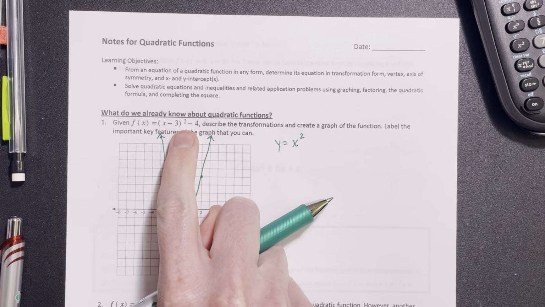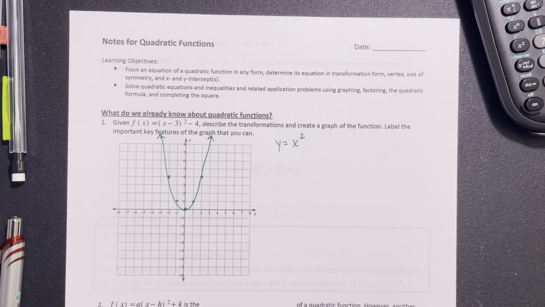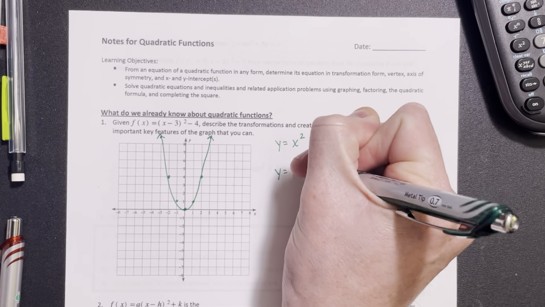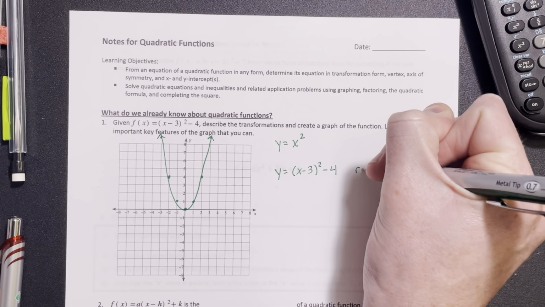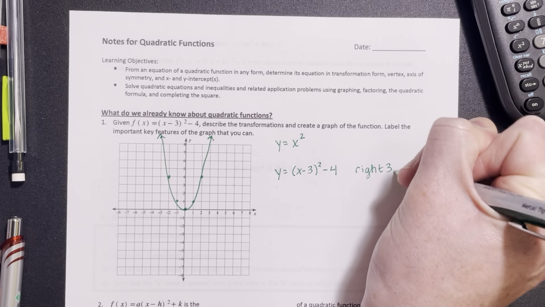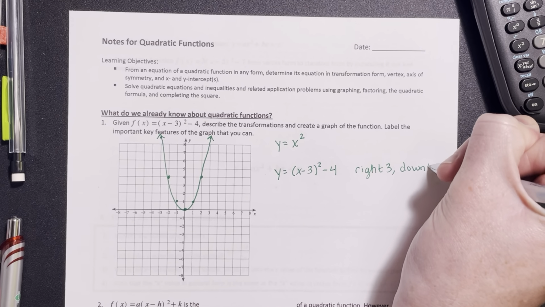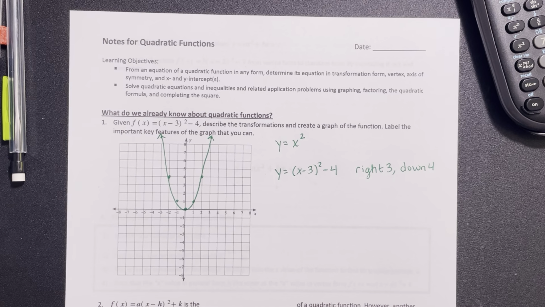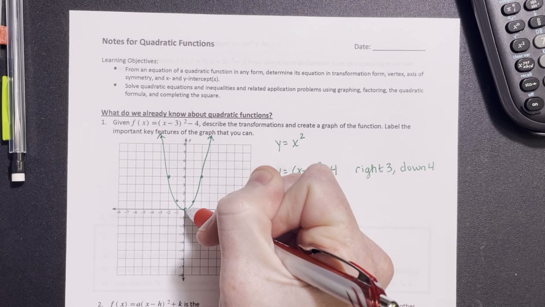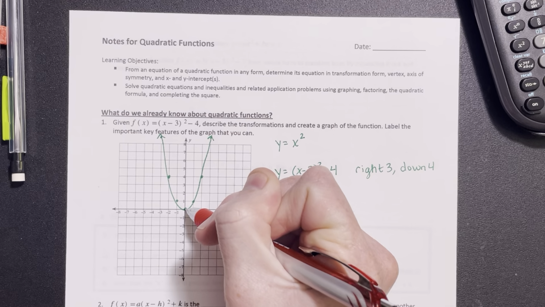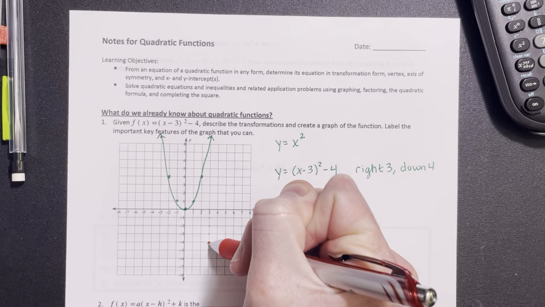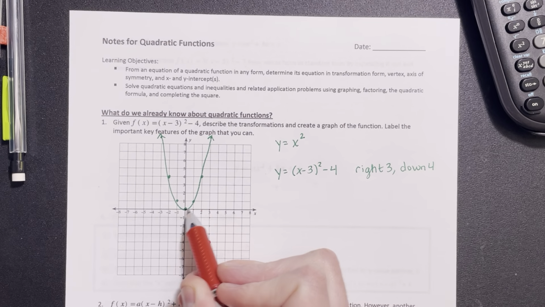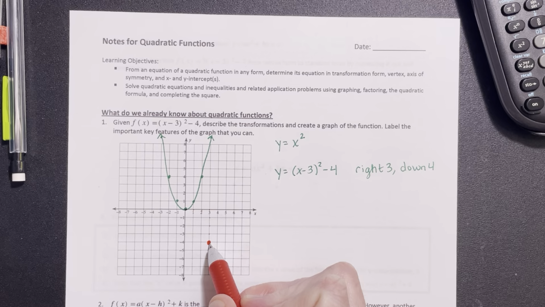So if we want to graph this function, y equals (x minus 3) squared minus 4, this function has shifted right 3 and down 4. So you would take every single point and move right 3, down 4. What's nice about this format with transformations is I can see that the vertex of that parabola has shifted right 3, down 4. So that point at (0, 0) is now (3, -4).